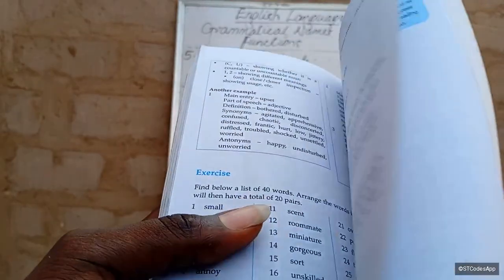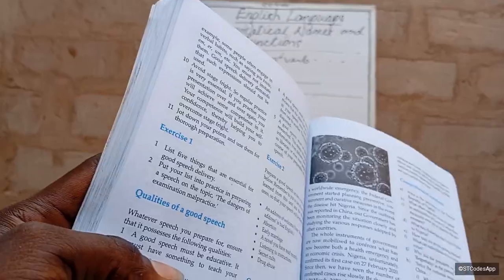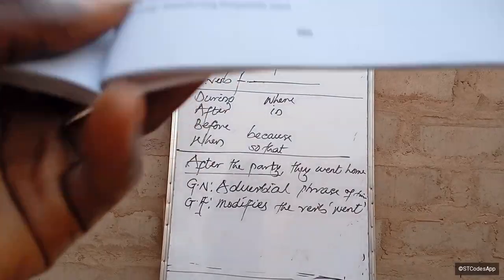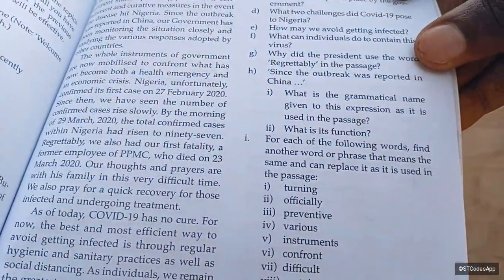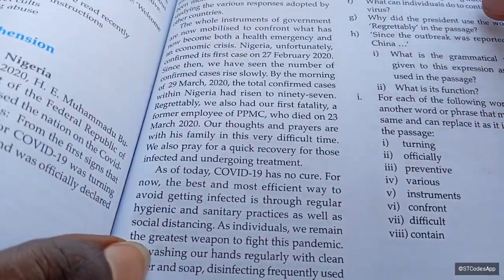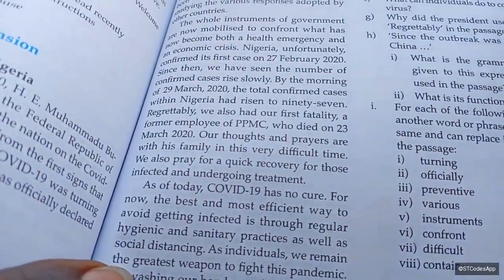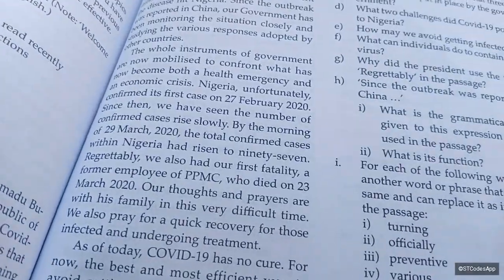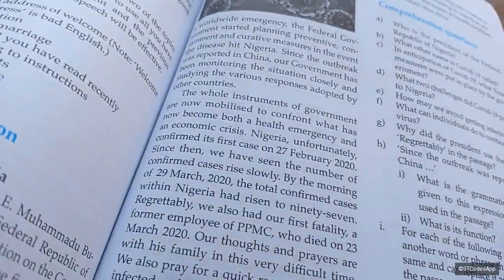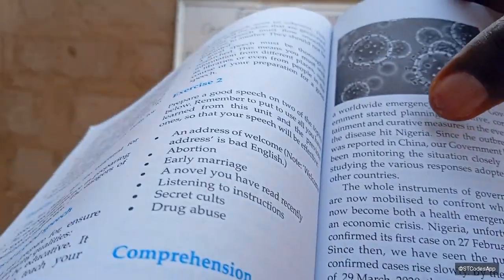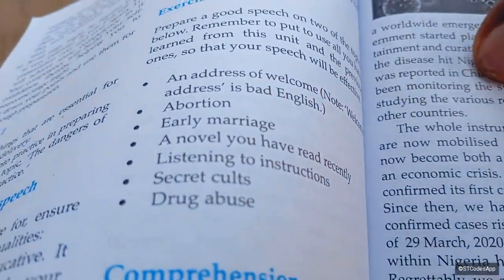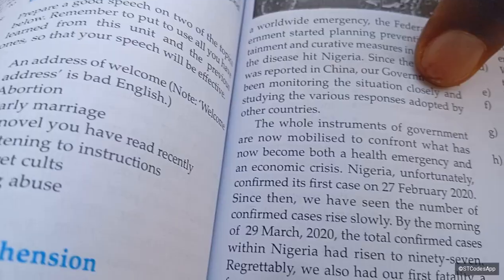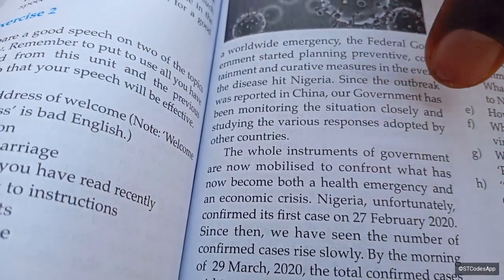I like to find one that is not a noun, and I eventually found one. It says, "Since the outbreak was reported in China." Now, what grammatical name is that? We have to first find where it is. It is here. It says, "Since the outbreak was reported in China, our government has been monitoring the situation closely."